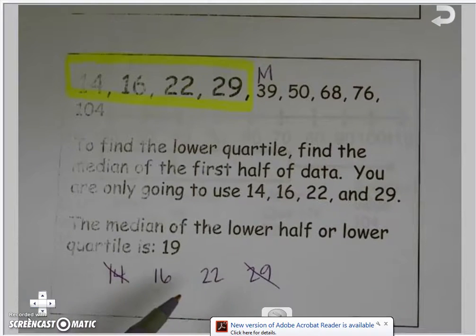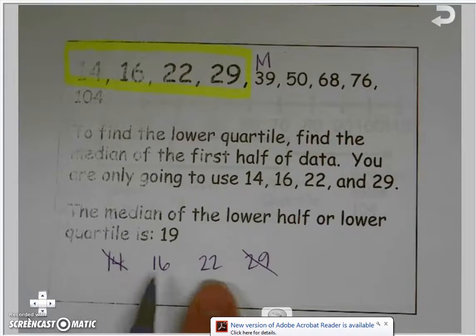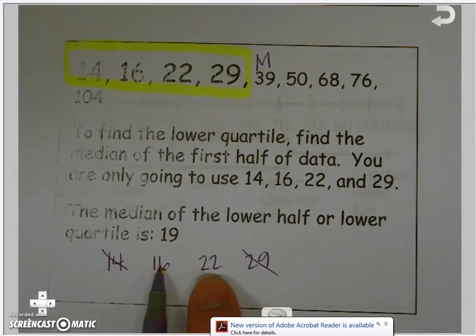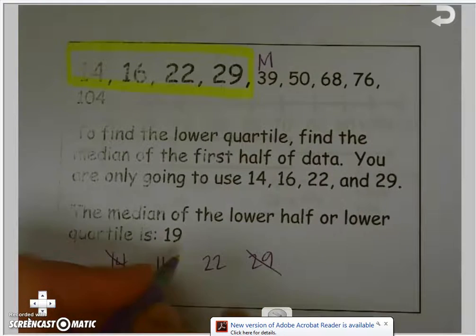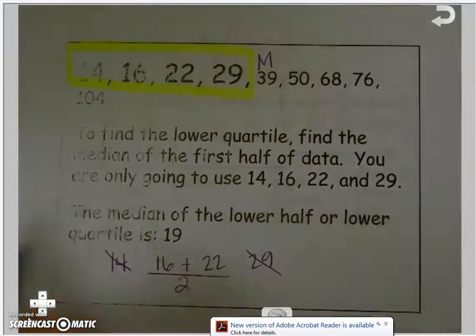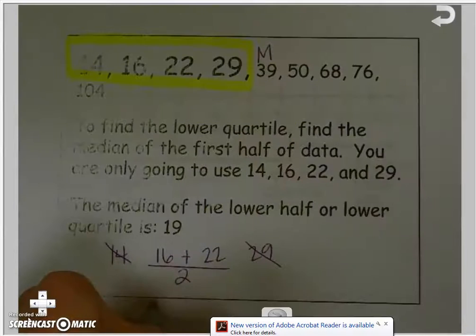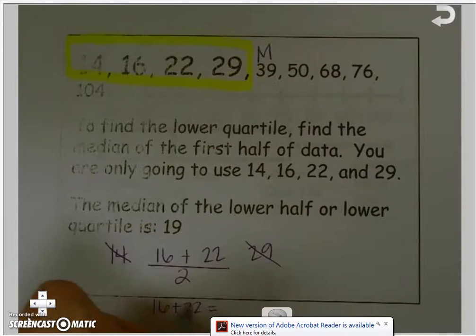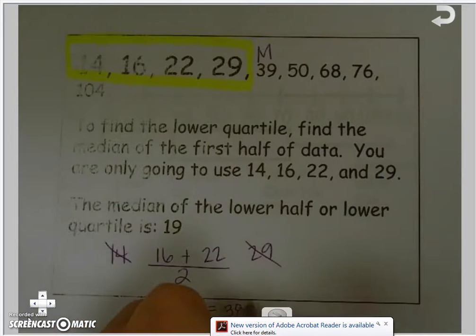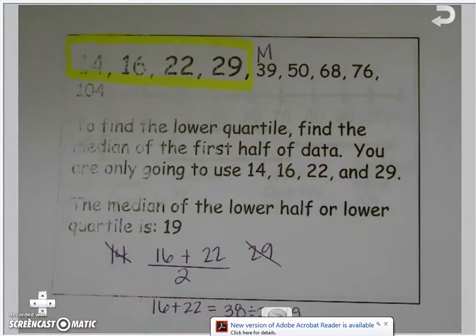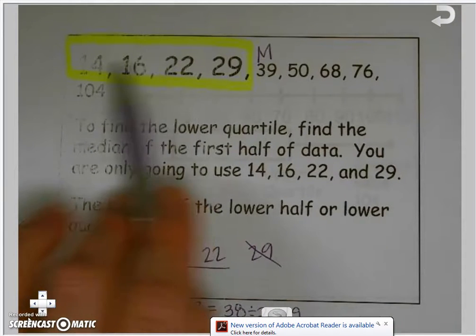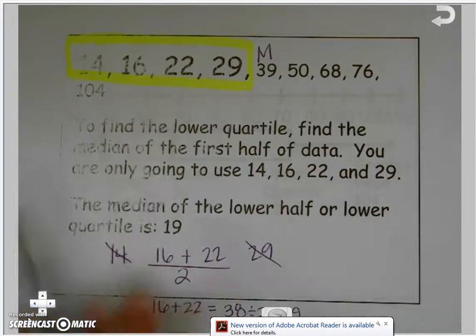So when you have 2 numbers left, you're trying to find the direct middle between 16 and 22. So I could say, oh, from 16 to 22, that's 6, so it's 3 away. So 19 would be in the middle. Or you could add them together and divide by 2. 16 plus 22 would be 38. And then I take 38 and divide it by 2, and I get 19. So 19 is going to be my lower quartile. And 19 is the median of these 4 numbers that are below my median. Okay?